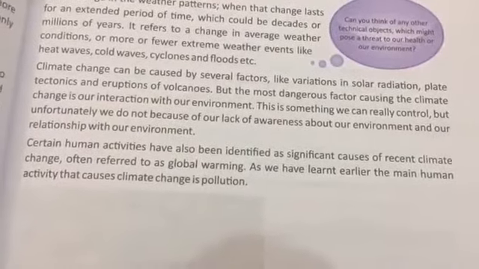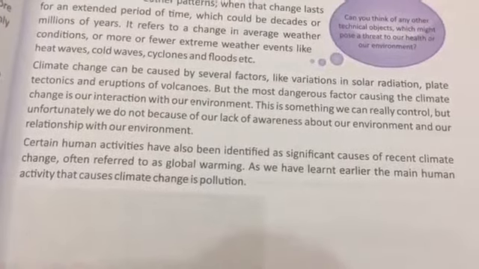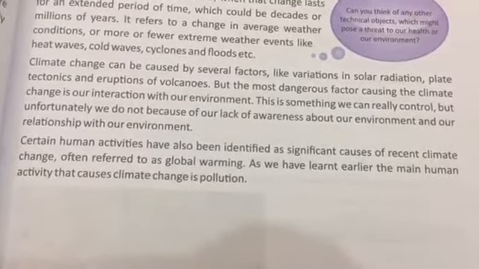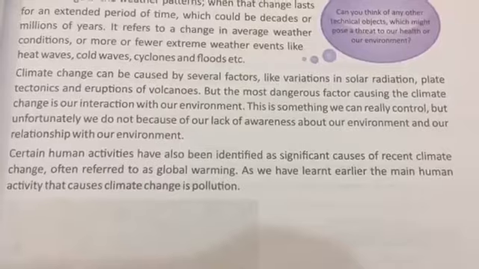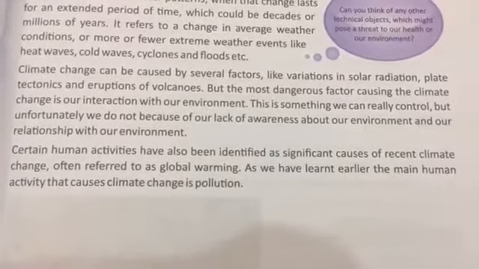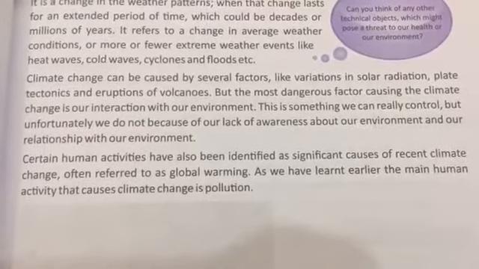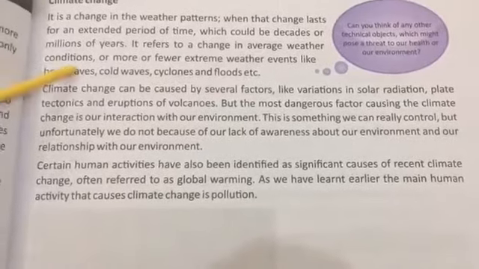Now, what are the human activities? Human activities are those activities which we do. For example, we are making factories. We are the reason of deforestation. We are cutting down the trees. We are the reason for making the noise pollution. We are the reason for making the air pollution, right? So these are all the factors which cause the climate change.